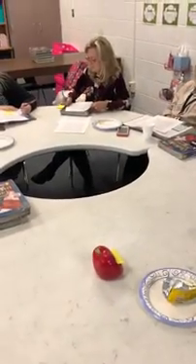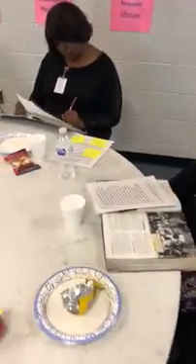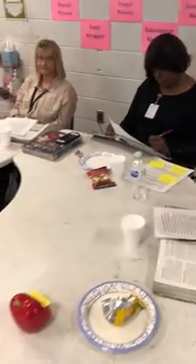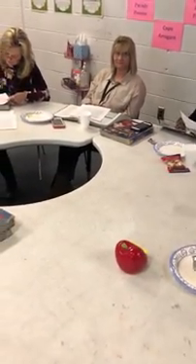Brackner is the annotation queen. She has those kids annotating all kinds of things. Annotate and analyze. Yeah, annotate, analyze. Alright, does anybody need another minute? Are we ready to share out and see what you got?